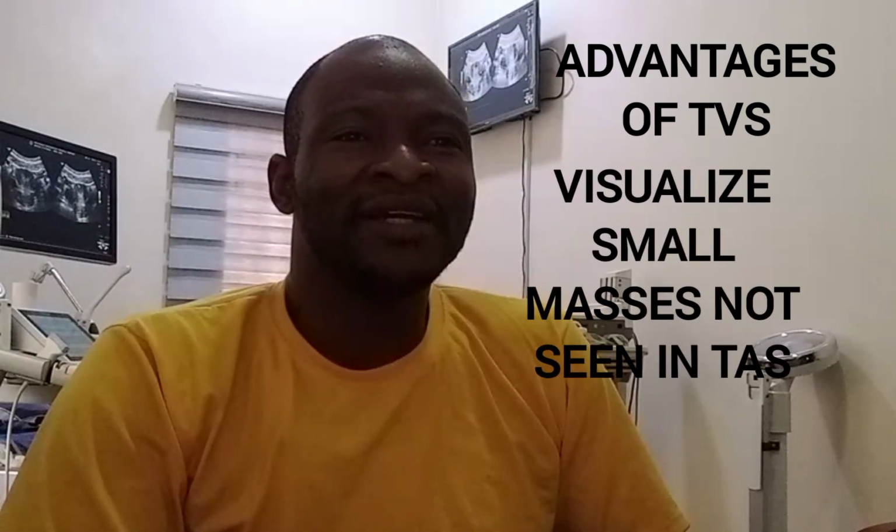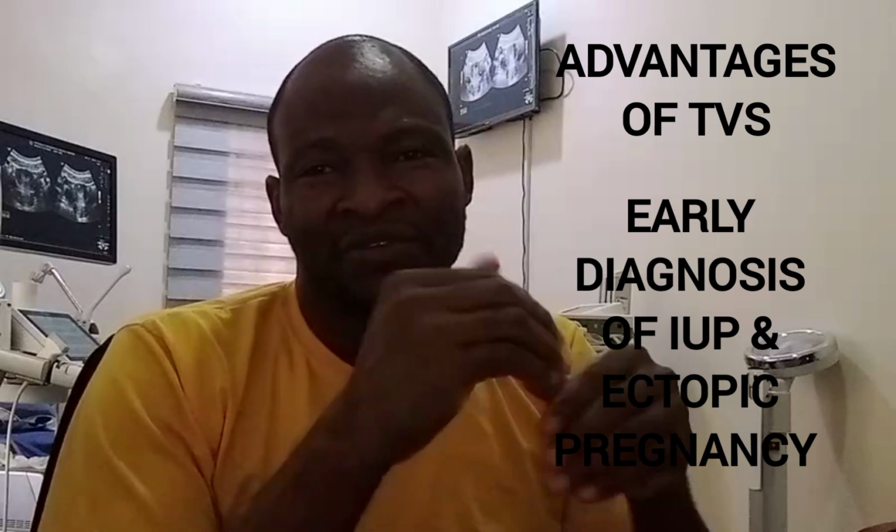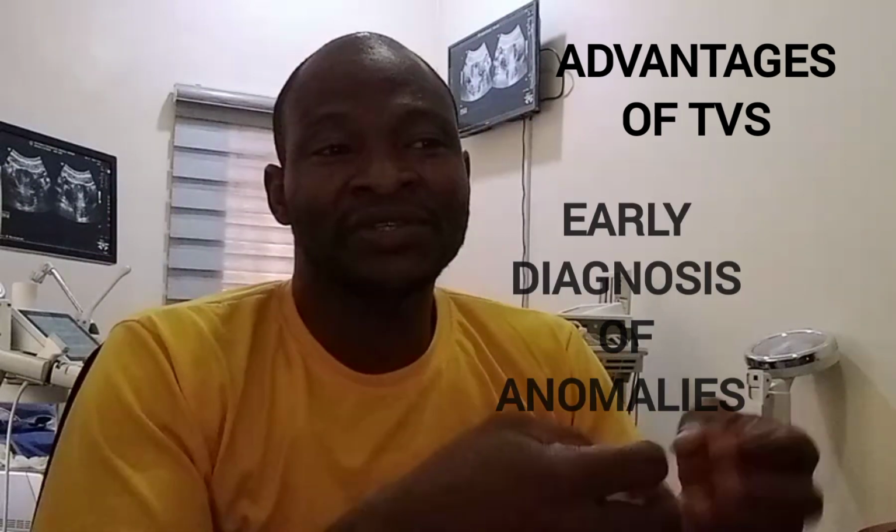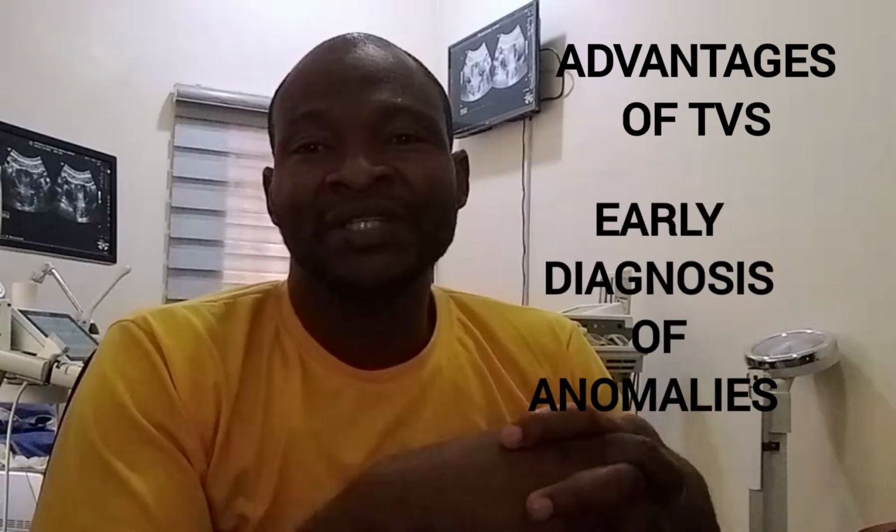It allows earlier diagnosis of intrauterine and ectopic pregnancy, about 1 week before you see it in a transabdominal exam. It permits better visualization of the embryo and its morphology in the first trimester and early second trimester, and it allows for early diagnosis of some congenital anomalies.